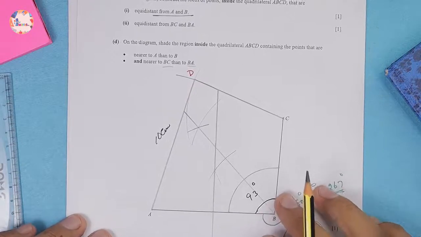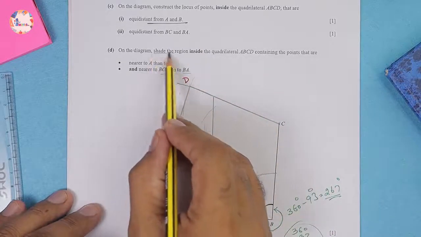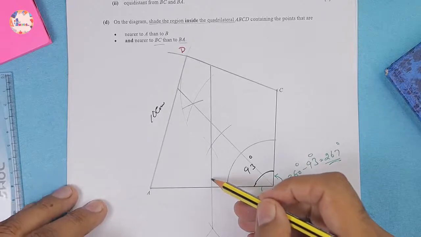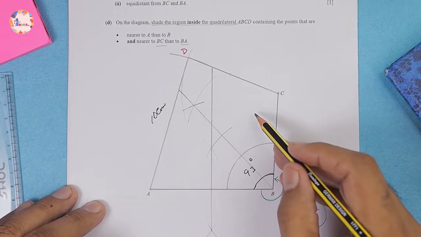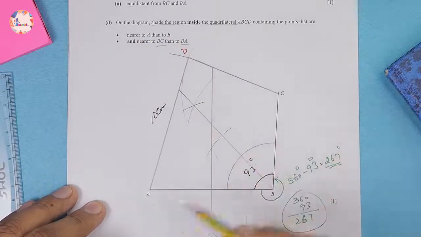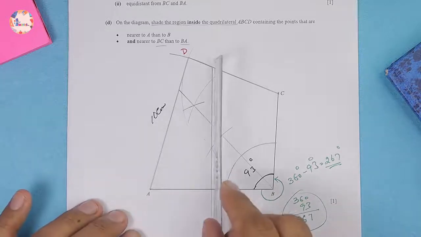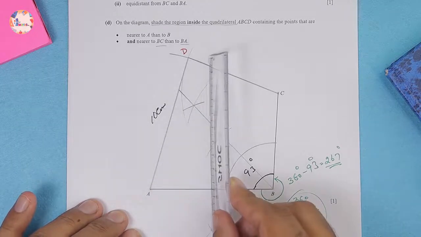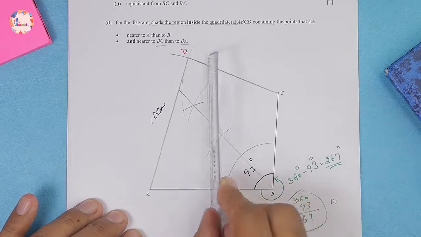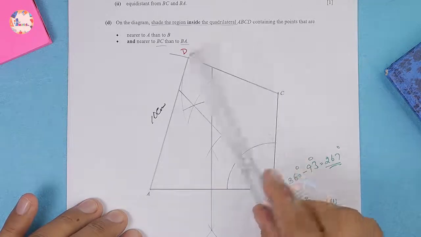Now on the diagram, shade the region inside the quadrilateral. It should be inside the quadrilateral, so our shading should not go out. Nearer to A than B means this side. It should be this side, and nearer to BC than AB.